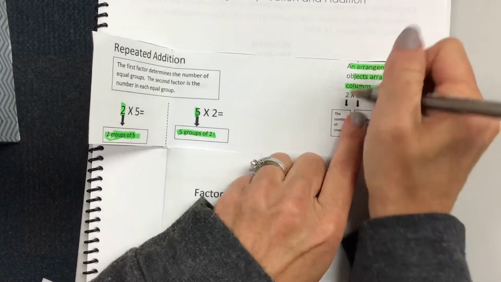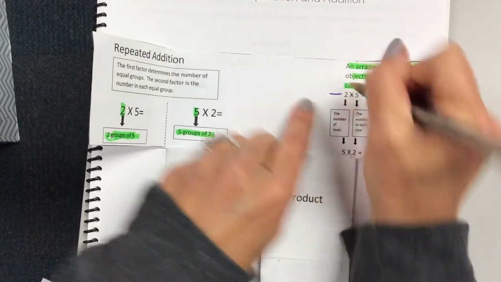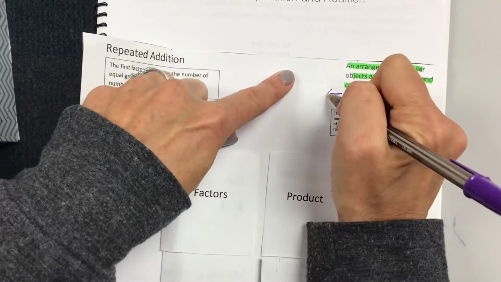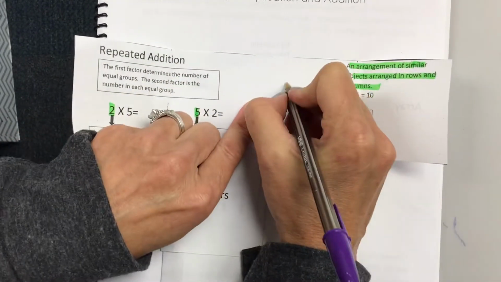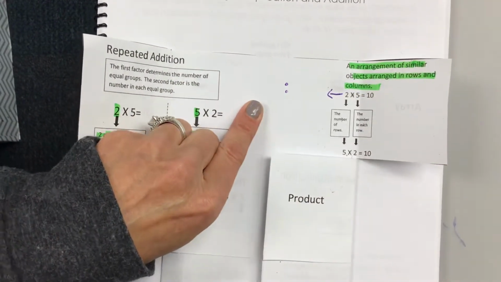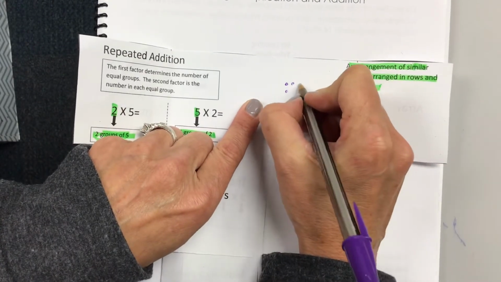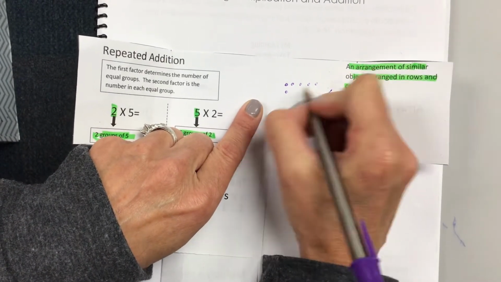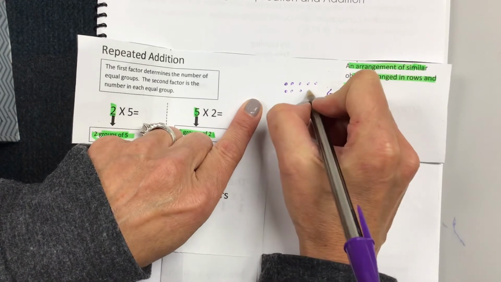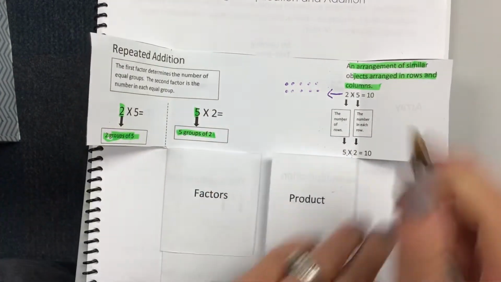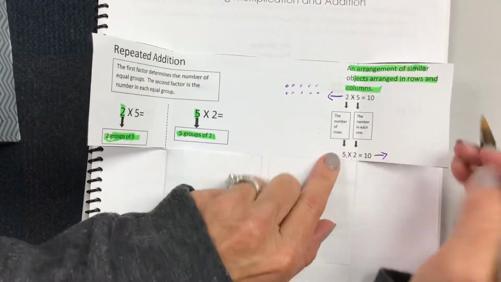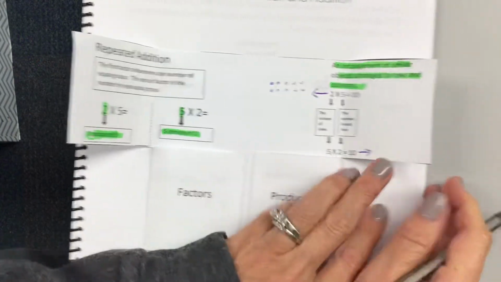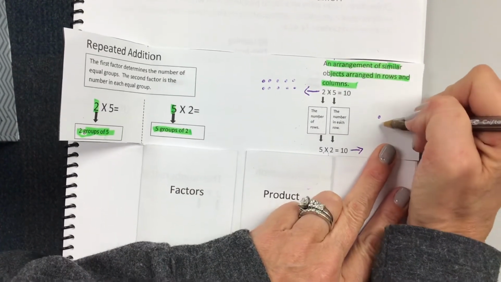Okay, so let's draw an array for this one over here on this side. So here we need 2 rows, and then you need 5 in each row. And then over here on this side, we need 5 rows, and we need 2 in each row.